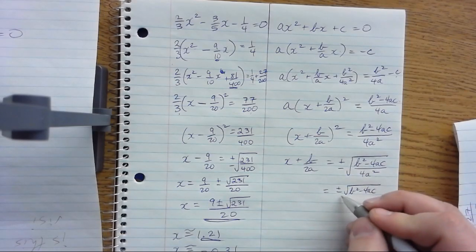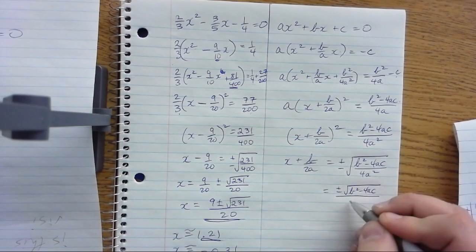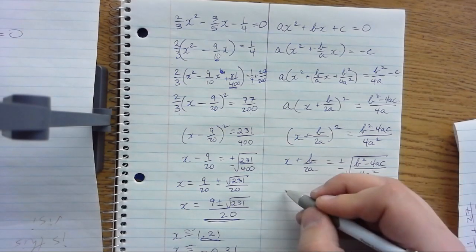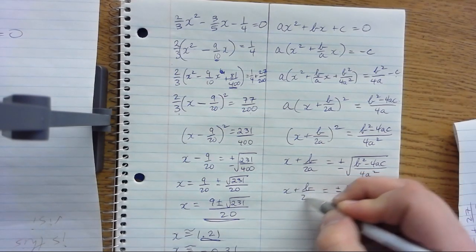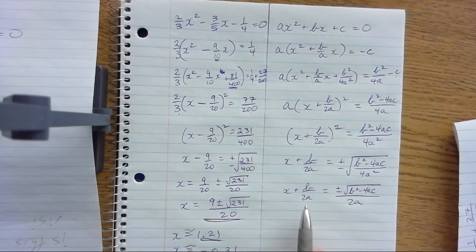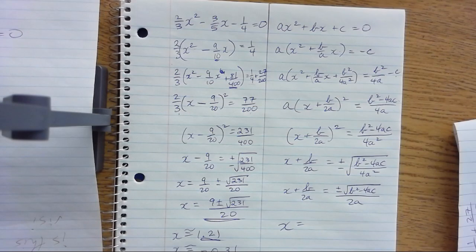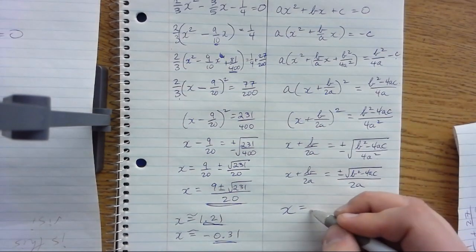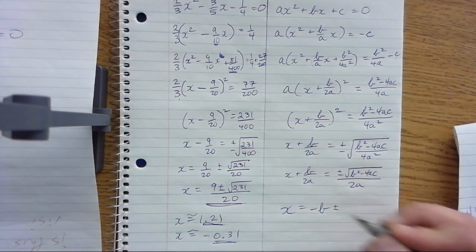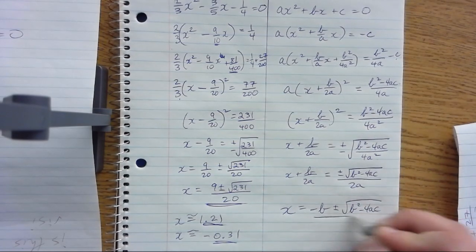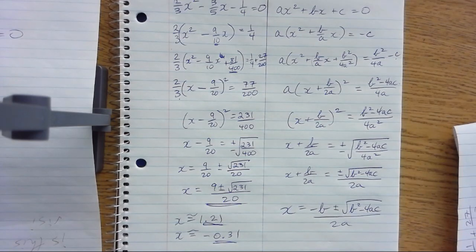and the bottom becomes 2a. And I also noticed then that, wait a minute, I have to move this to the other side of the equation, but they have a common denominator, so my final answer here is minus b plus or minus the square root of b squared minus 4ac, all over 2a.